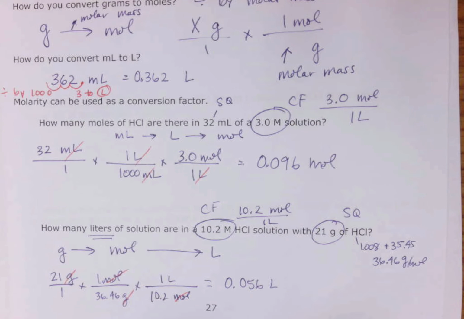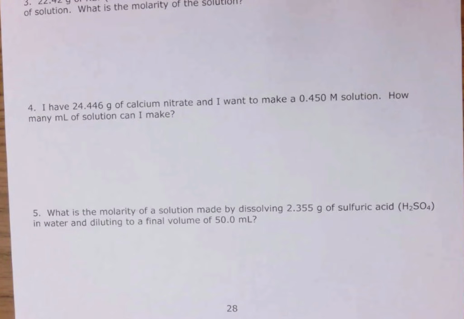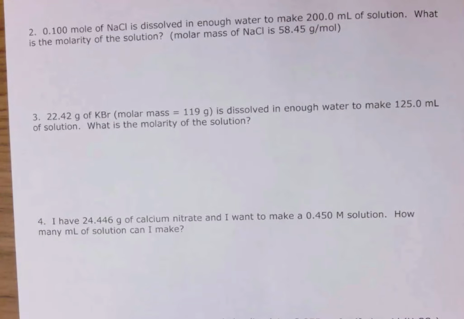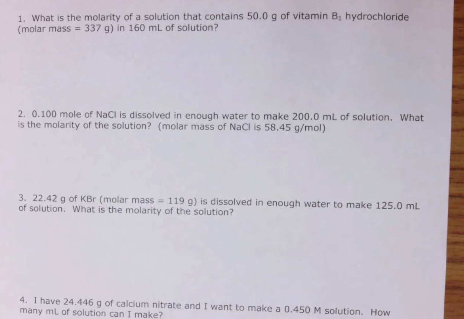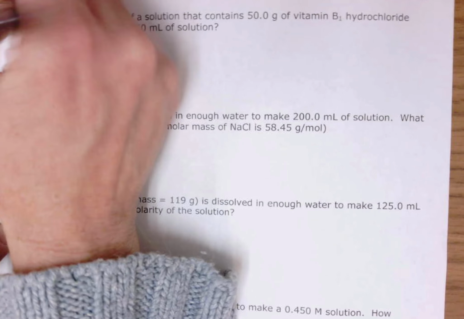So remember, molarity is not a percent concentration. It's not out of 100. You just take it out of 1 liter. On the next page, I have several practice problems for you to do. The first 3 all involve asking for the molarity.